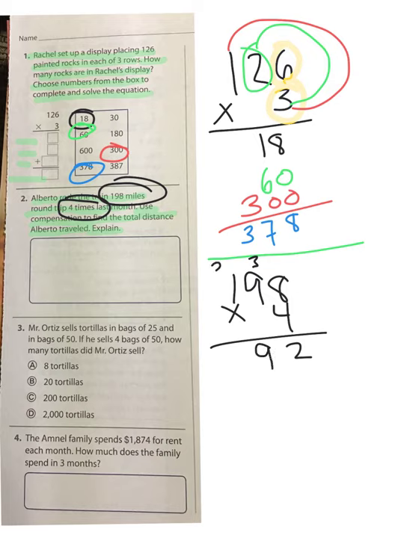Write down your 9, regroup your 3. 4 times 1 is 4, plus 3 is 7. So he traveled 792 miles.